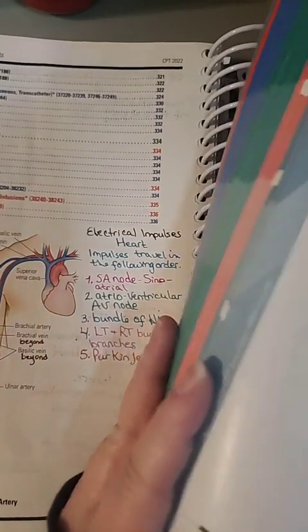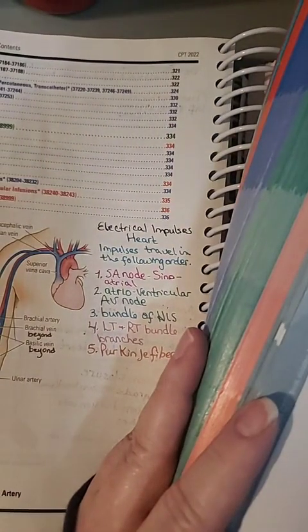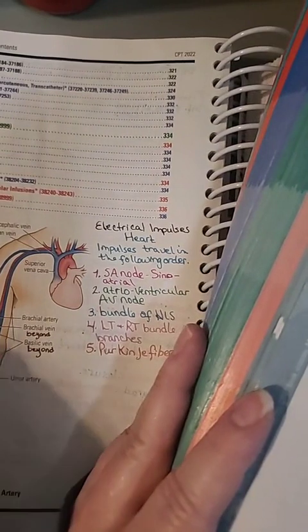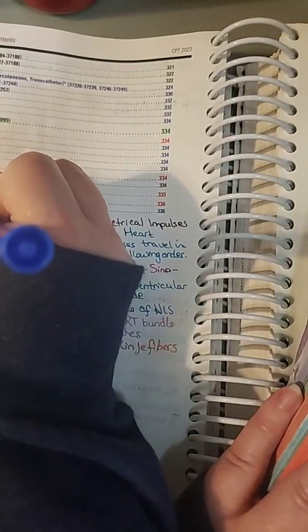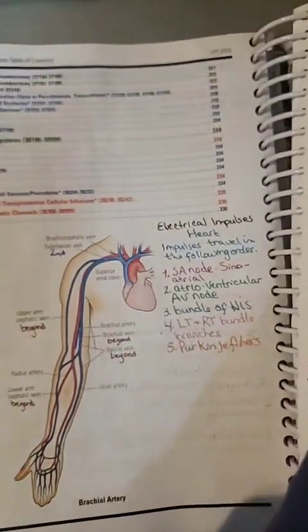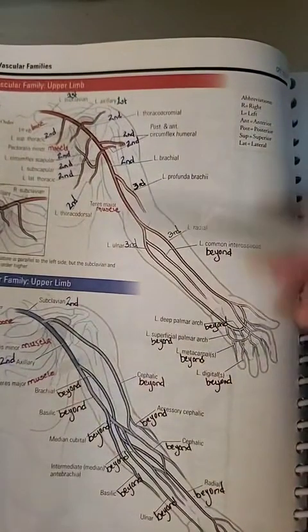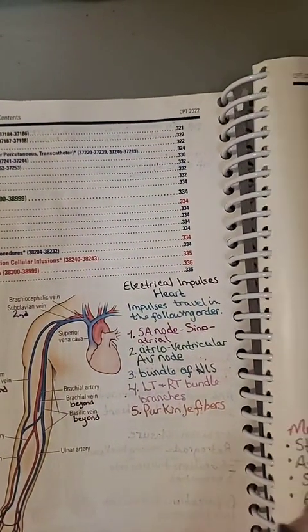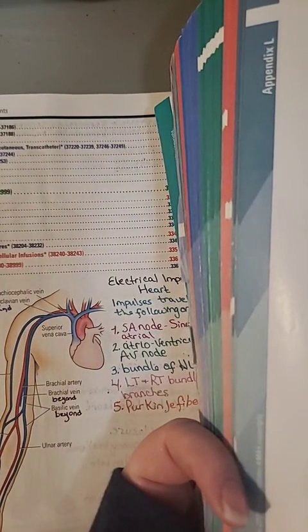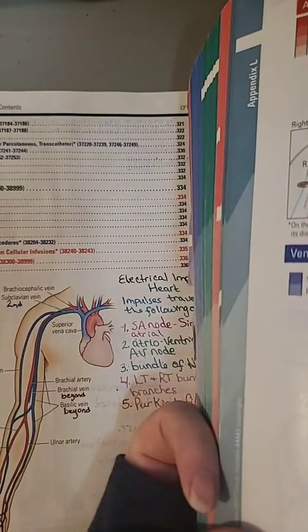And then our brachiocephalic vein. I know our subclavian vein is part of the second. So what I'm doing is moving the Appendix L vascular families over to this picture just because it's there and it's the same thing. This one combines the arteries and the veins into one, where this one in the back has it separated. Brachiocephalic. Anything that can prevent you from having to go all the way to the back of the book to look this up saves you some seconds.